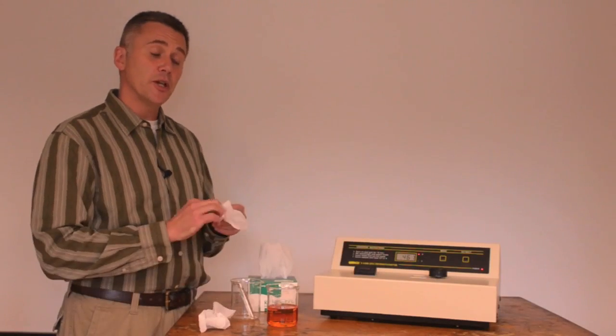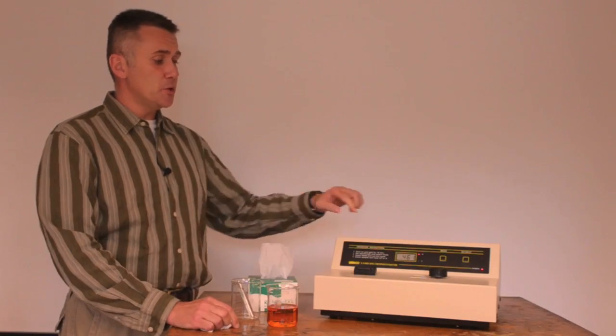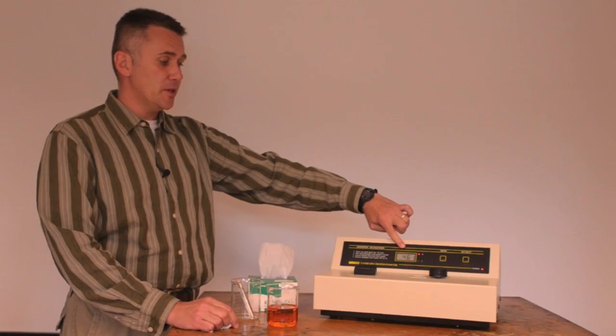Again, try to do this the same way each time. And then for the sample, all you need to do is read the absorbance value. In this case, it says 0.461, and that's a typical absorbance value. Typically, they're between 0 and 1, and you just need to write that number down. No need to press any buttons. And so this is one data point.